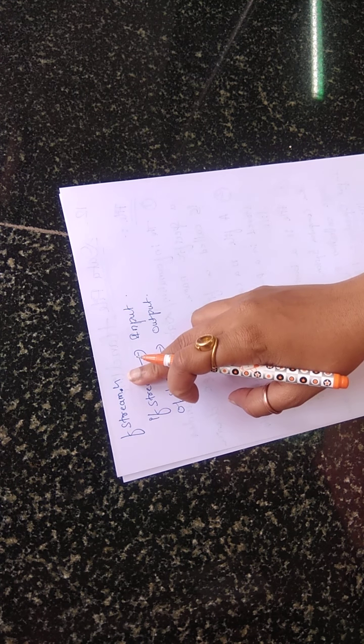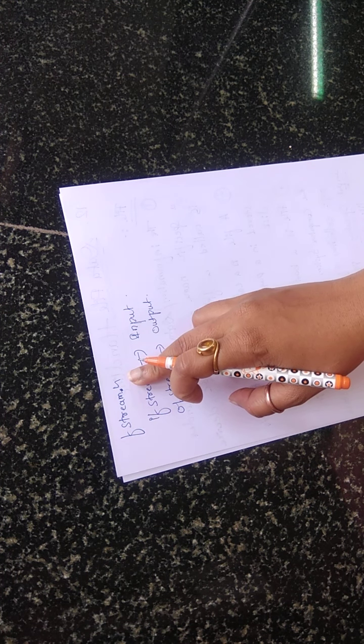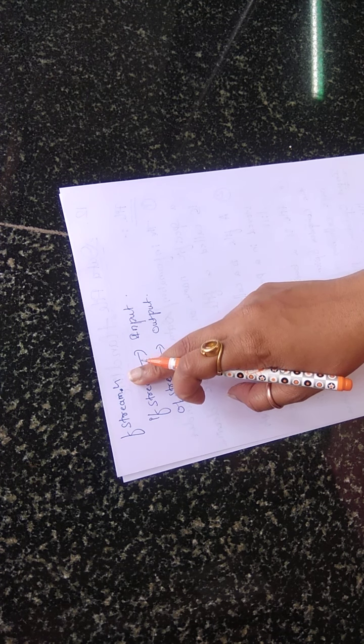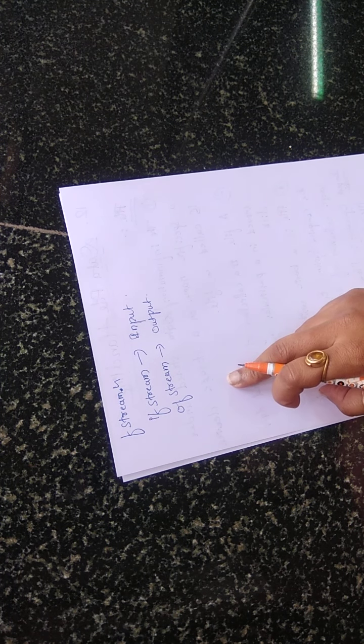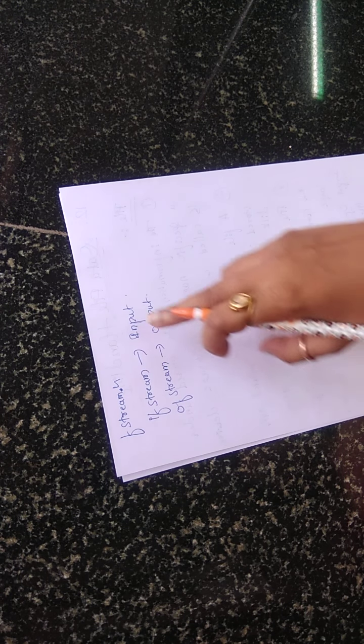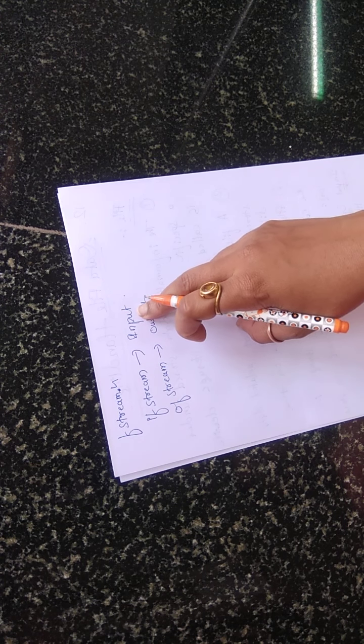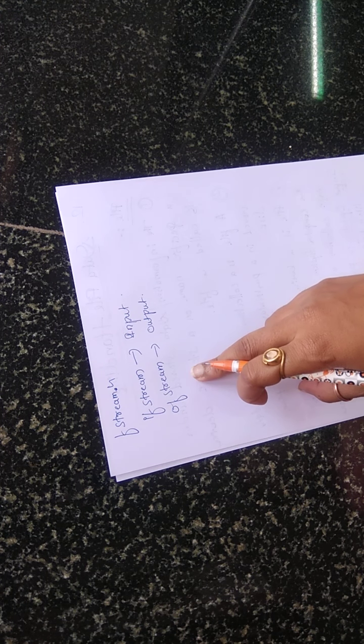So the header file we use is fstream.h, which allows you to perform all the input output operations relating to files. There are classes we use in that header file. ifstream will help you to perform all the input operations on your file, and ofstream will help you to perform all your output operations on your file.